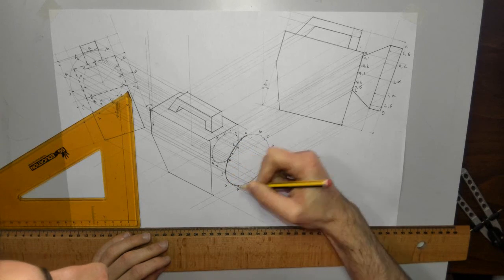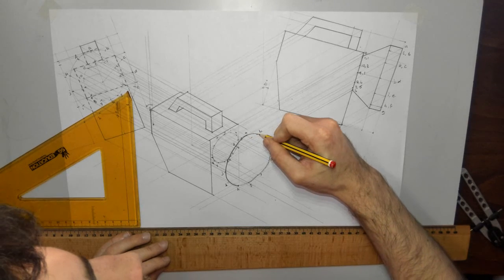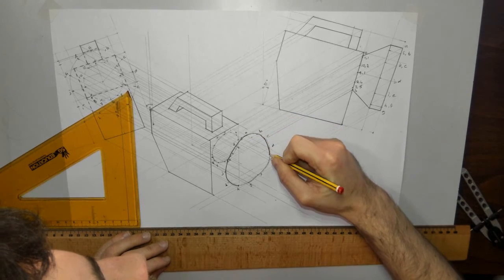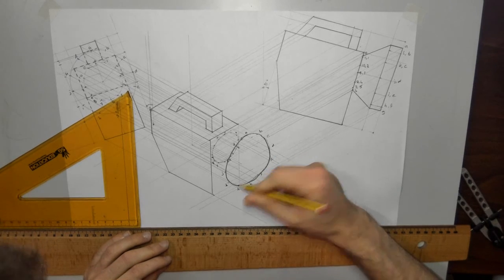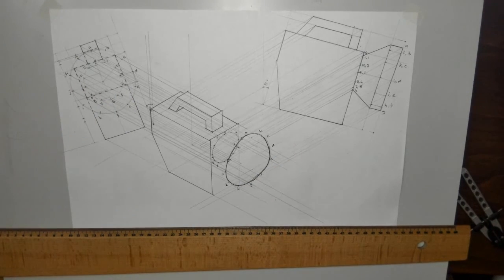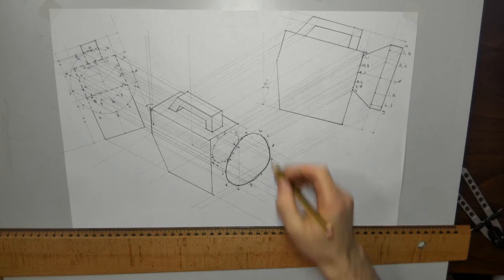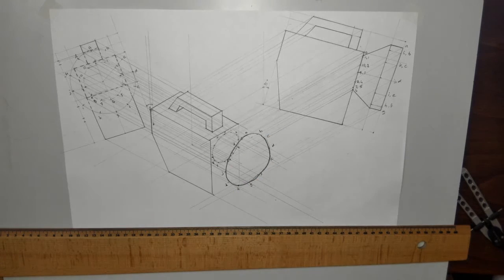It's the front of it, we're going to be able to see the whole part of that, all the way around there. And then you're going to be able to see a portion of the back part of it. So to figure out exactly what portion you're going to see, you need to draw your tangent lines going back.